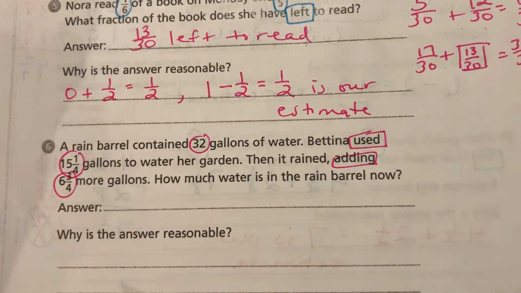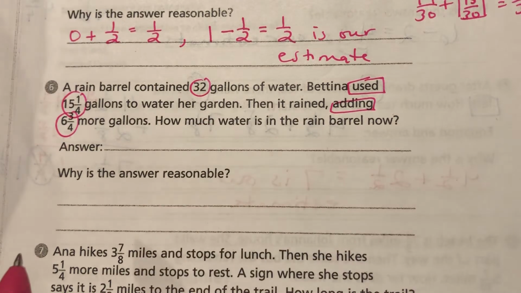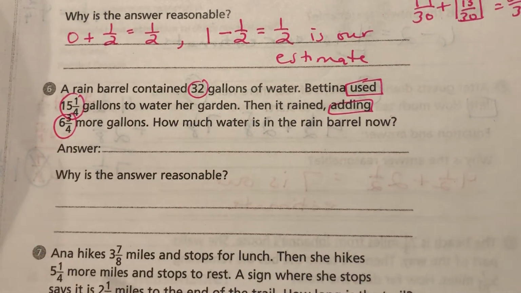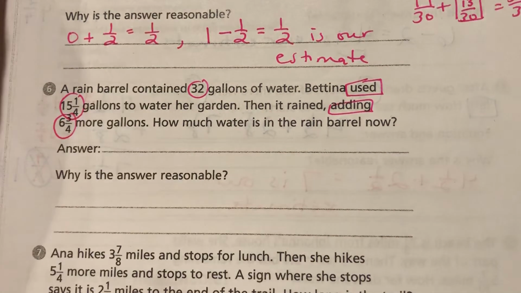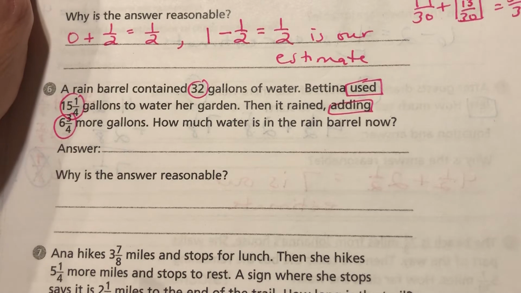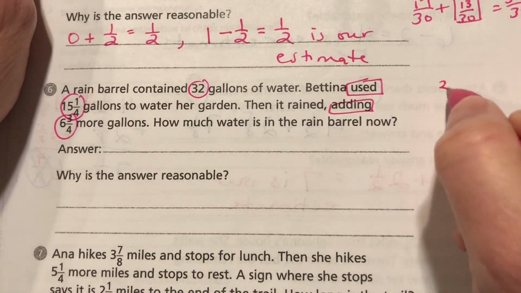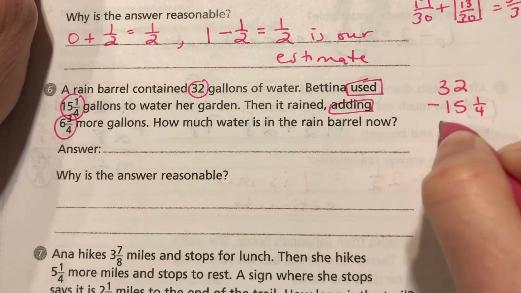Let's go back to the beginning. A rain barrel contained 32 gallons of water. So that's our starting point, right? It says that she used 15 1/4 gallons to water her garden. So I'd like to know how much she has at this point after she used 15 1/4. And used means we took that away, right? So for starters, we would need to do 32 minus 15 1/4.